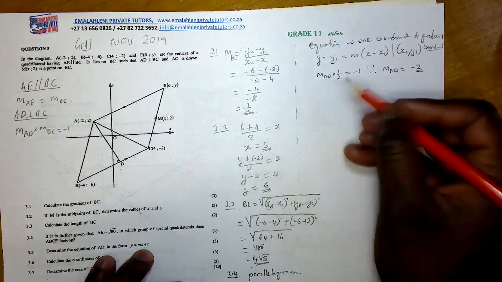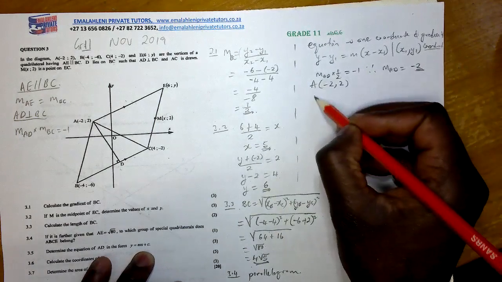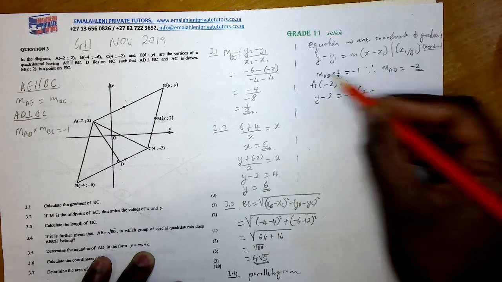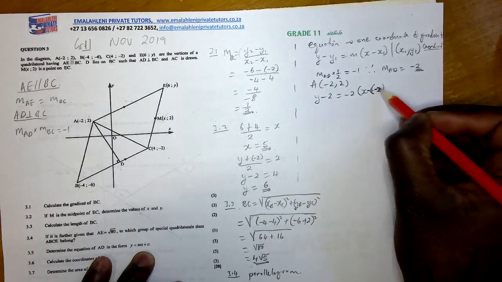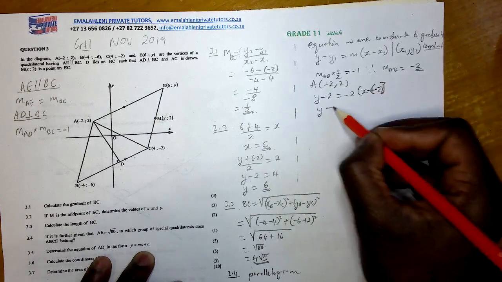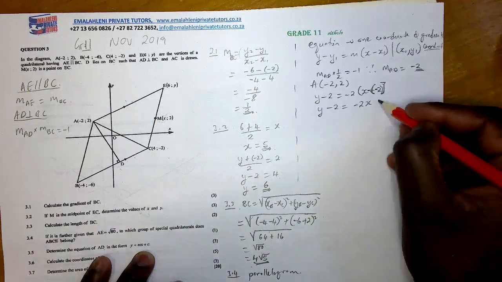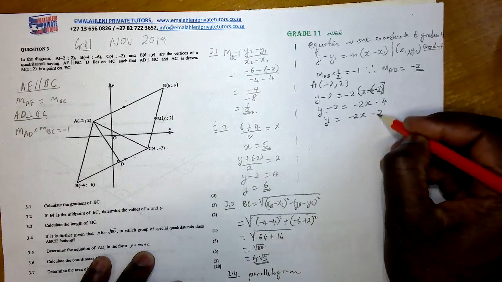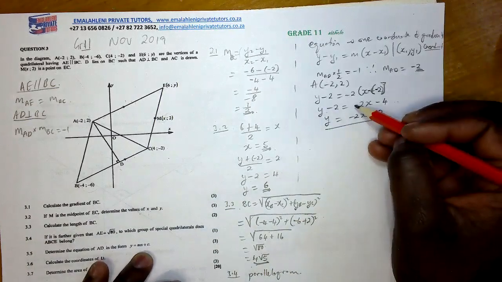Now we come and substitute A as our coordinate, as our x1 and y1. We say y minus 2 is equal to -2 times x minus 2, which is going to give us +2. That's why we're getting +2 there. So let me just put it in as it is so that you understand. Now y is going to be -2x plus, because this one is a plus inside there, we're going to get -4. Then we take 2 that side, y is going to be equal to -2x, +2 minus 2. That's what we have. That's our equation there. So that's our answer.